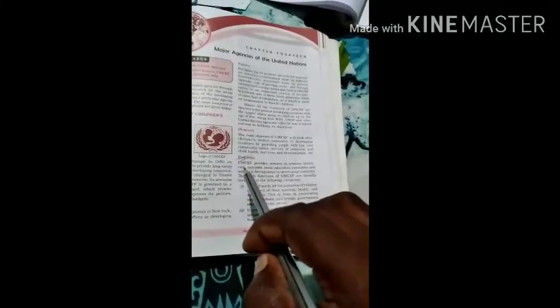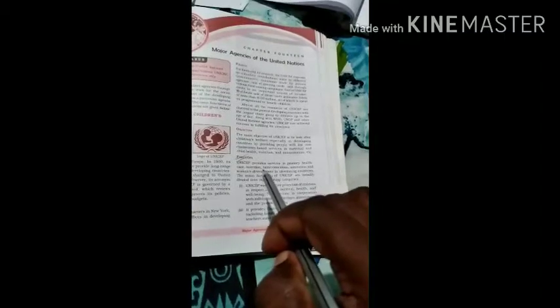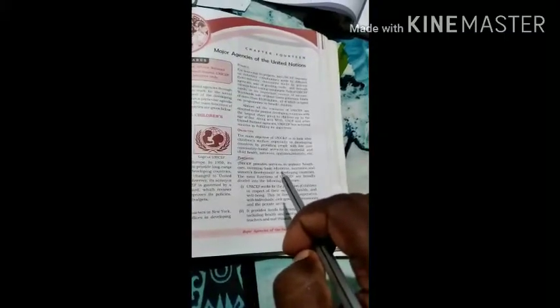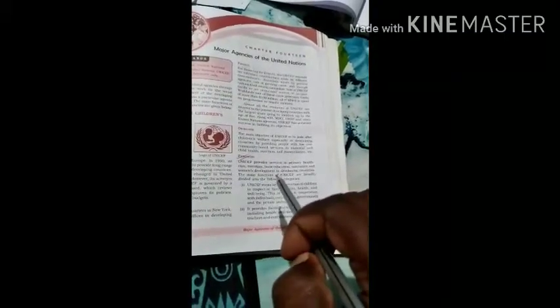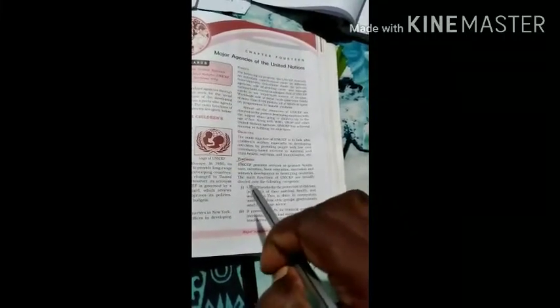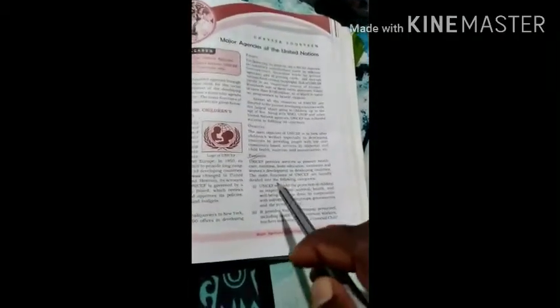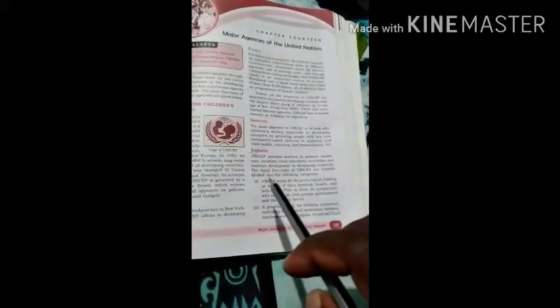The functions. UNICEF provides service in primary health care, nutrition, basic education, sanitation, and women's development in developing countries. The main functions of UNICEF are broadly divided into the following categories. So now let us talk about the functions.